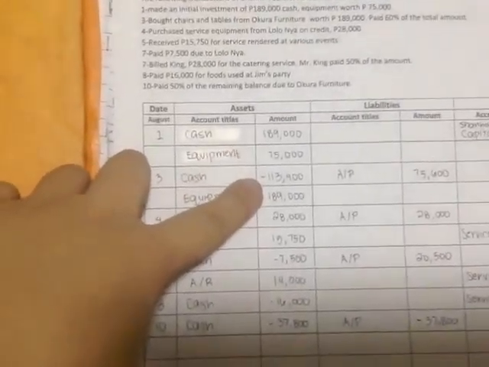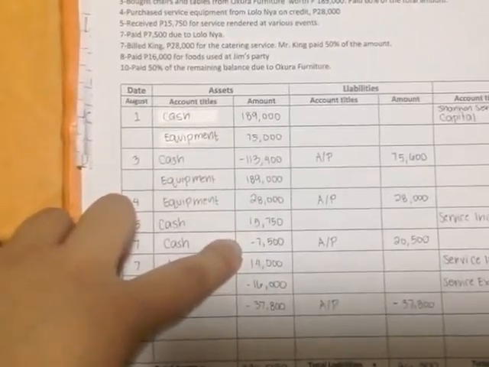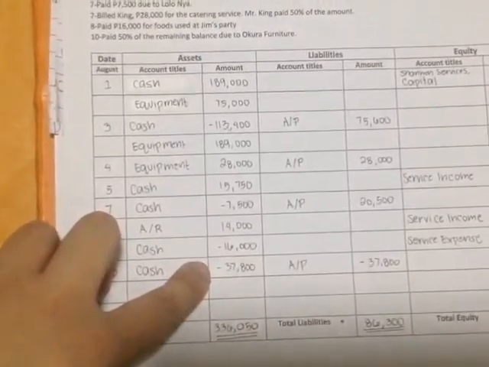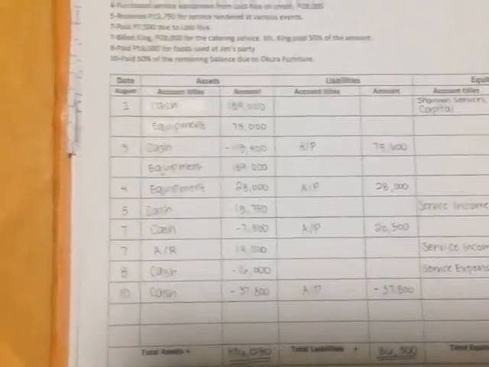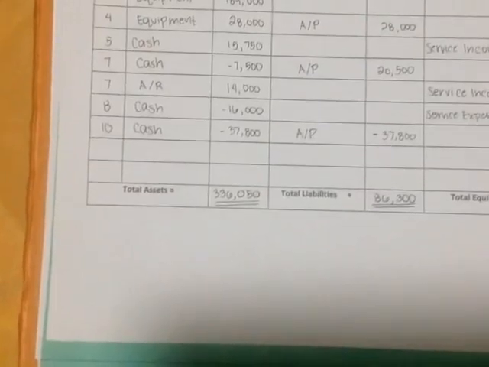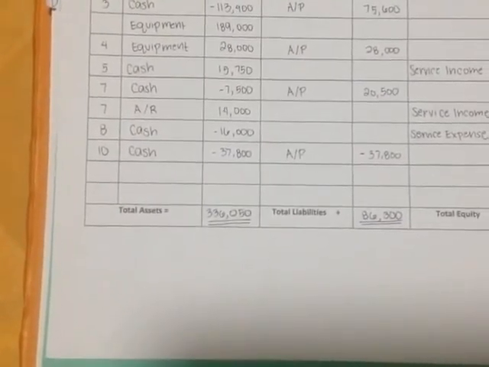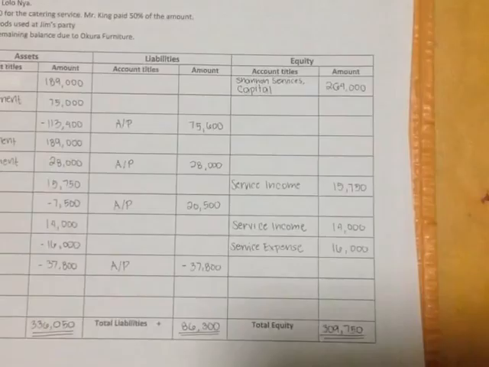So we see 113,400 pesos, 7,500 pesos, 16,000 pesos, and 37,800 pesos. Once all that's done, simply subtract the negatives from the positives and it would lead you to the total assets. Here, the total assets is equal to 336,050 pesos.